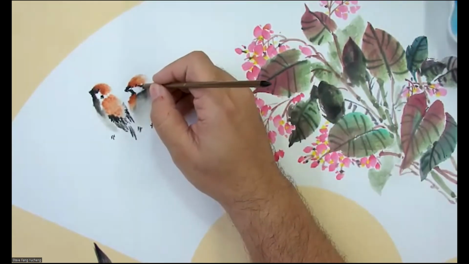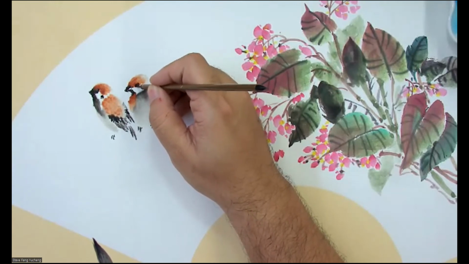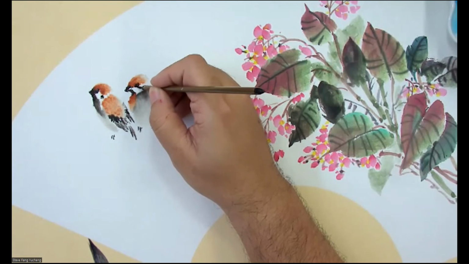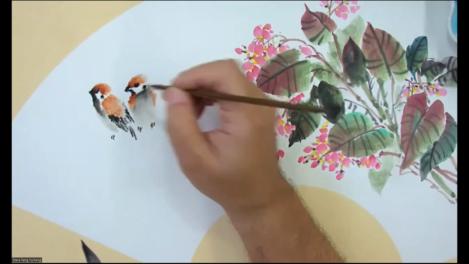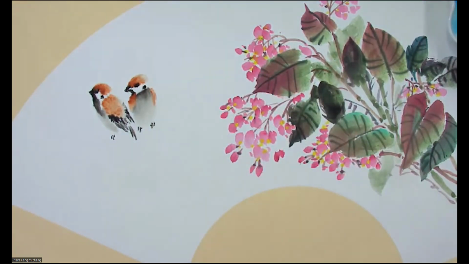Put the eyes. It's gonna smudge, but don't worry, because we have another last step to add in. The whole black is fine. Later we're gonna put in the white dots.